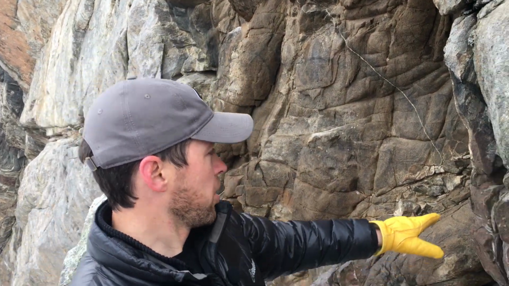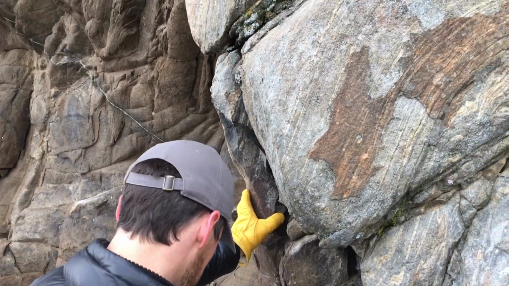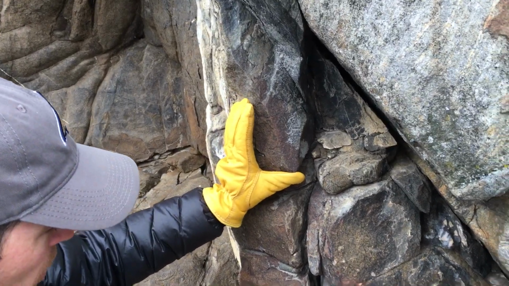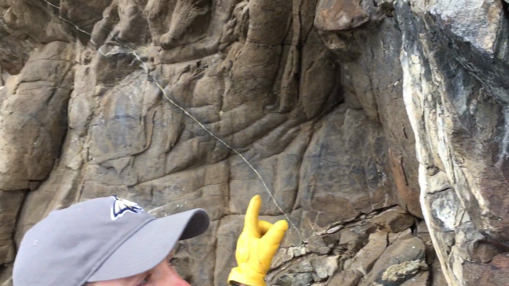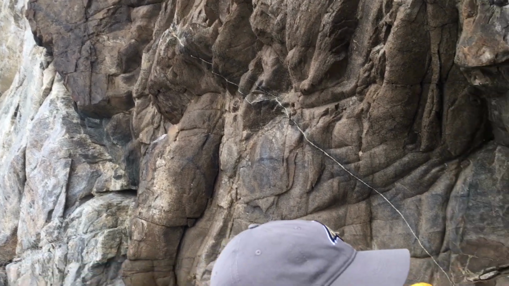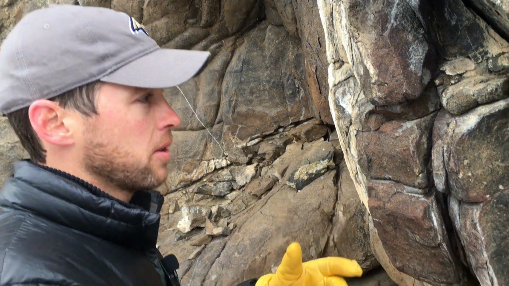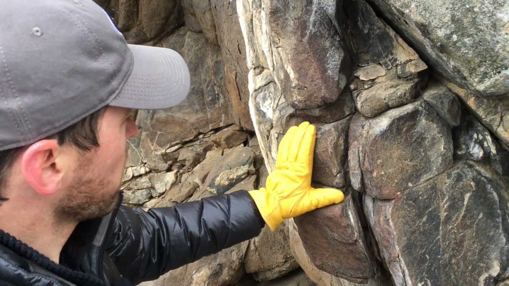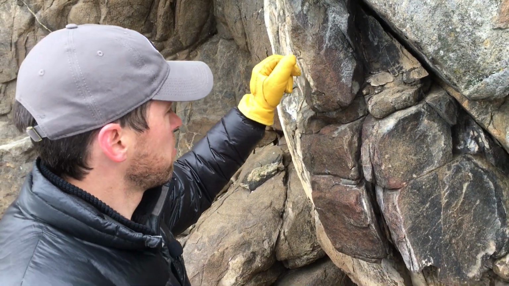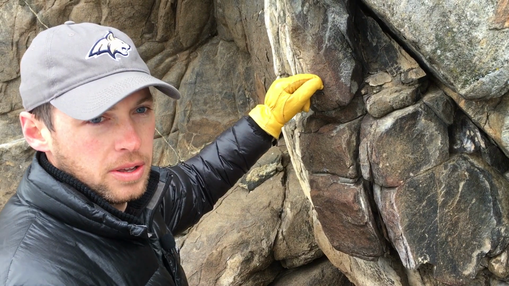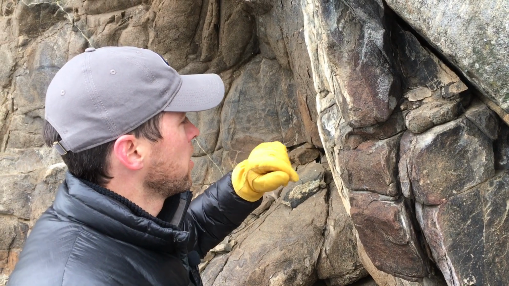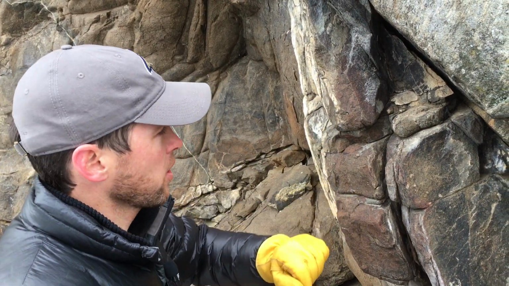Let's walk around the corner here and check out this intrusive contact. So here we can see that we have a different rock type, and if we look over my shoulder, we'll get a better look at this when we zoom out on this outcrop, but this is actually an intrusive rock. It's a dike. The composition of this rock right here is amphibole, pyroxene, plagioclase, and hornblende. So it's a more intermediate to mafic composition than the surrounding country rock.